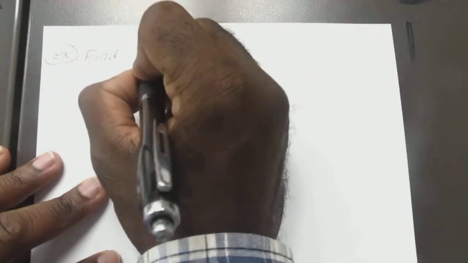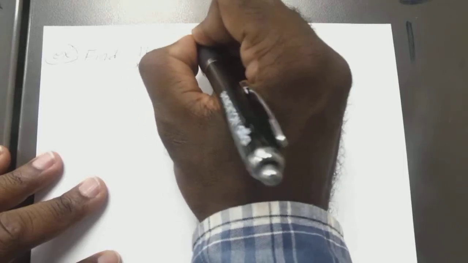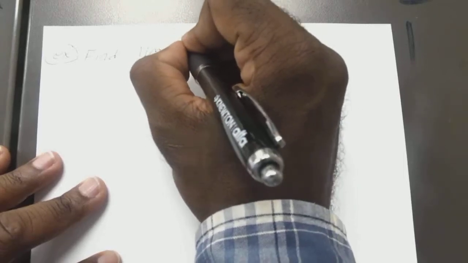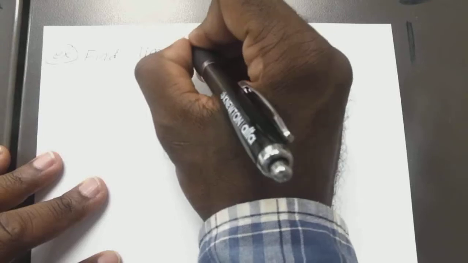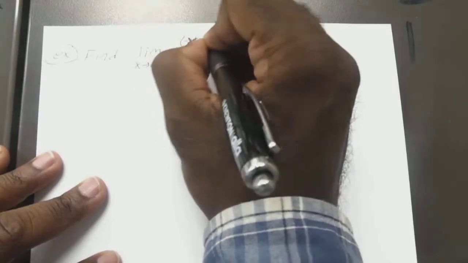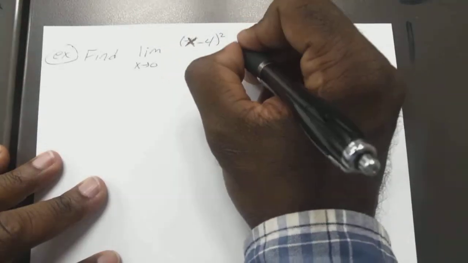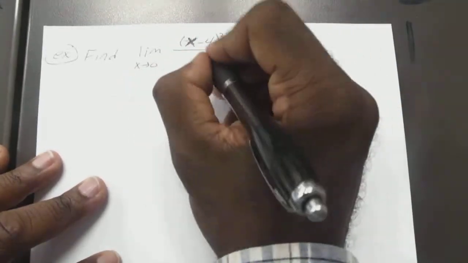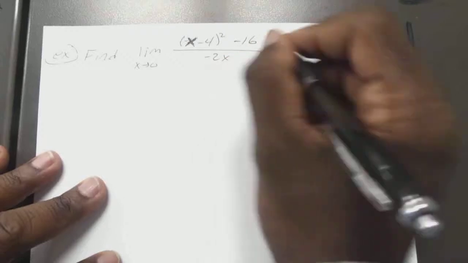Let's say you wanted to find the limit as x approaches 0 of x minus 4 squared minus 16 over -2x.